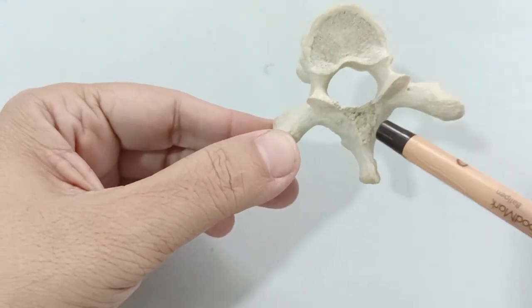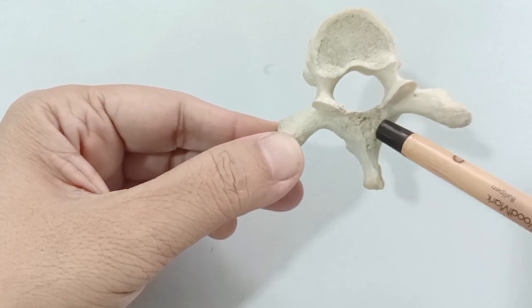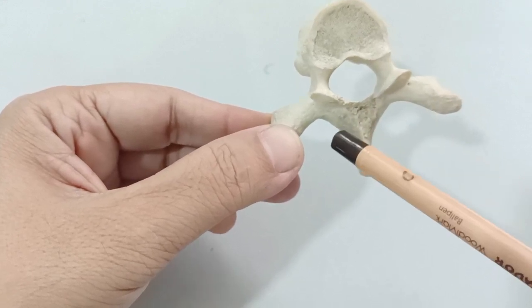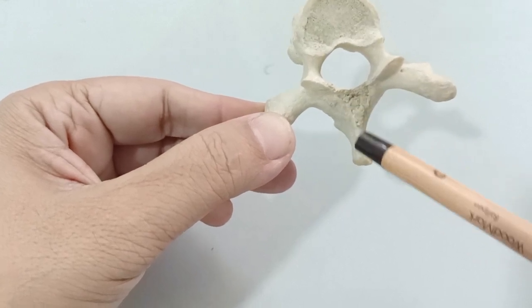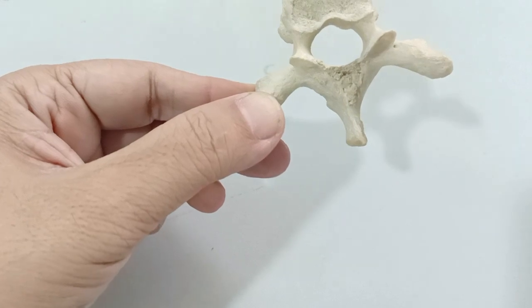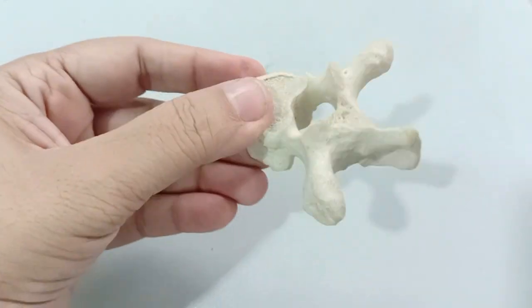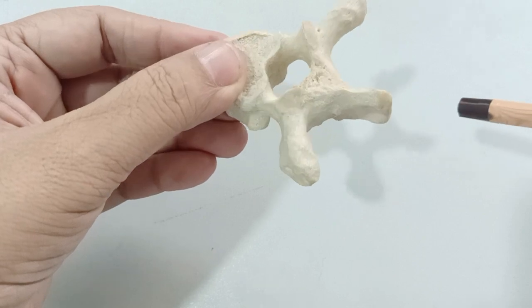The posterior part of the arch, or the remaining part of the arch, is known as lamina. Lamina of 2 sides fuses in the midline, and from here a spinous process arises. This is the spinous process. The spinous process extends backwards.